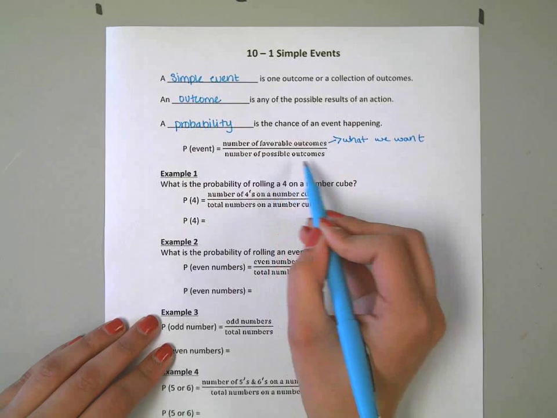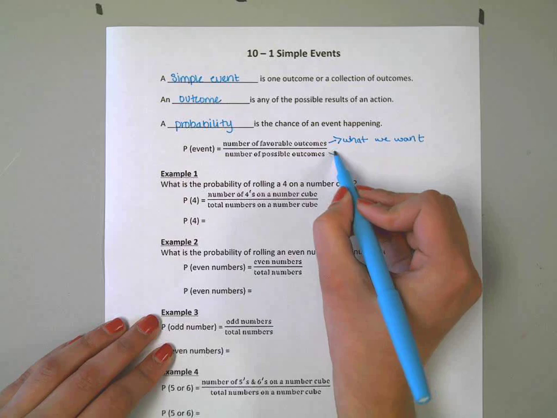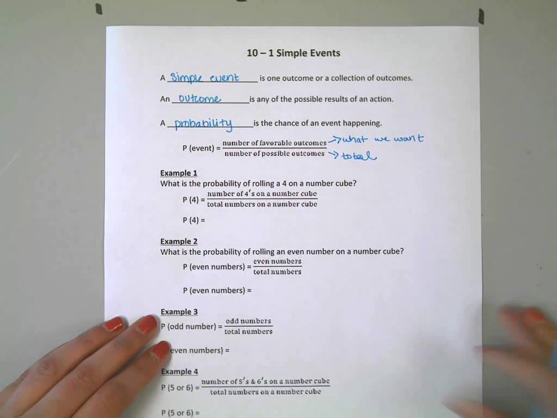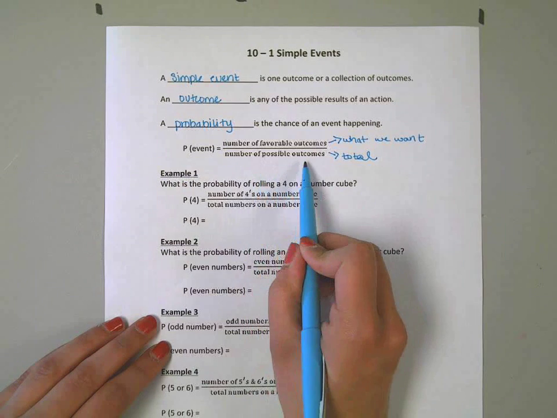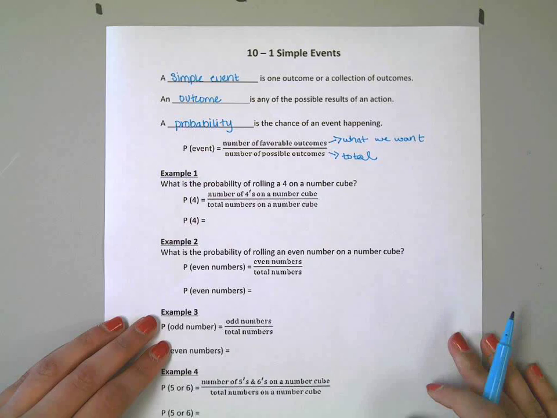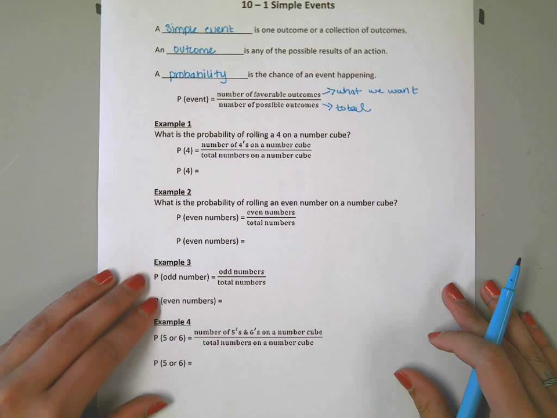The number of possible outcomes is the total. So going back to our example of a number cube, we know that the number of possible outcomes, or the total numbers on a number cube, is 6. Let's take a look at example 1.